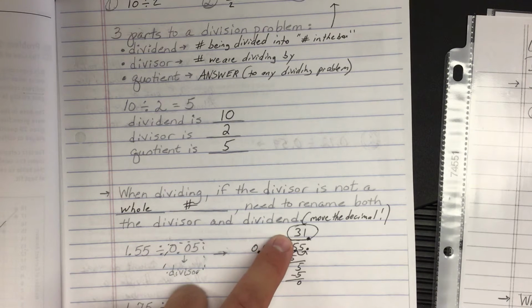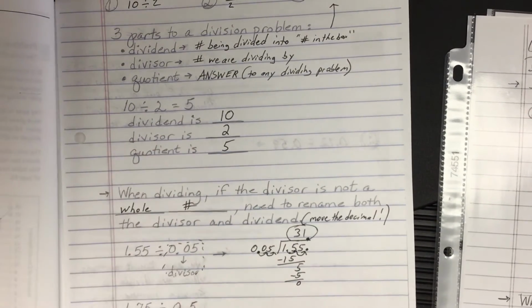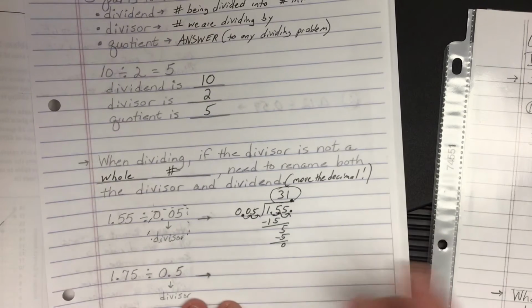What's another name for the answer? 31, the quotient. That'd be my quotient, right? Okay, let's do another one.